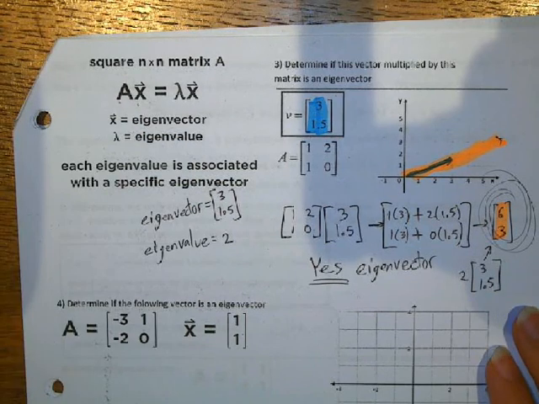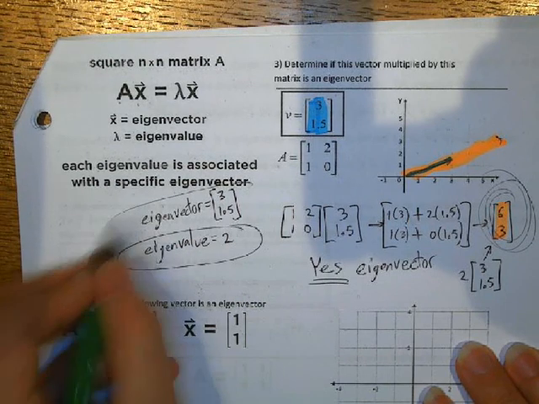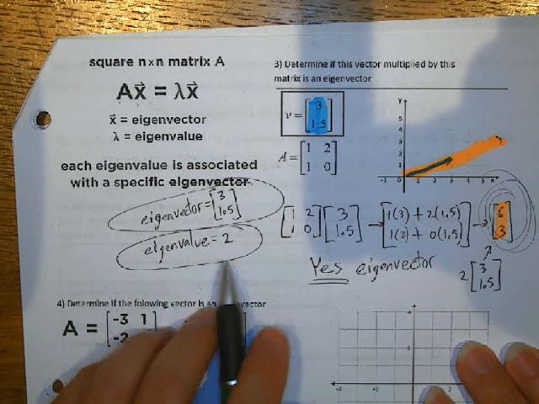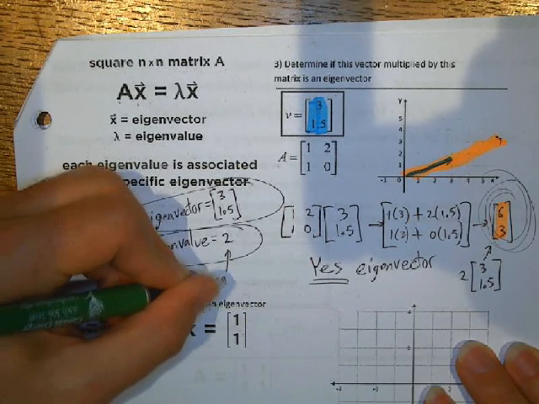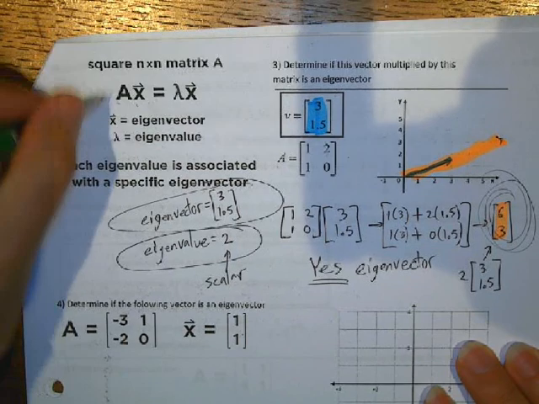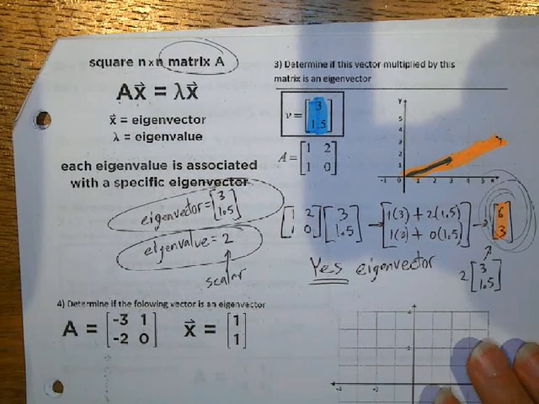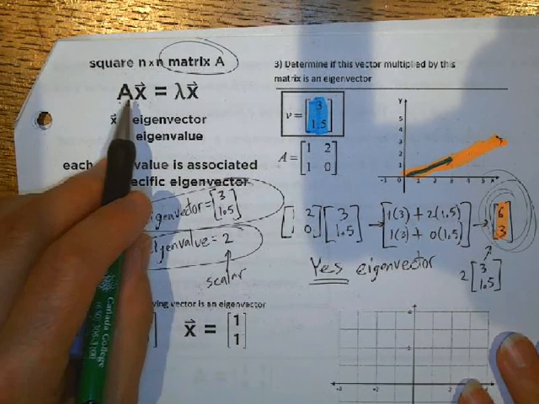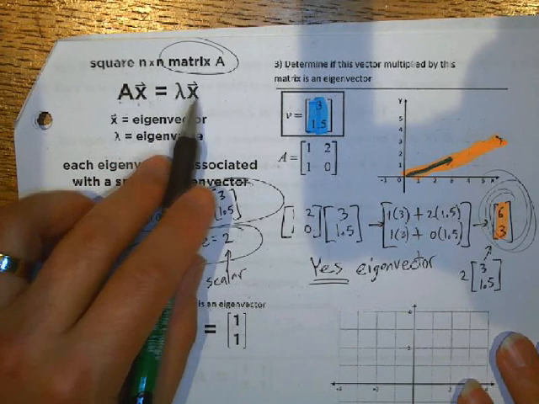Okay, and remember, our eigenvalue is a scalar. This is important. And A is a matrix. So something important to keep in mind. We've got our matrix times the vector is equal to our scalar times the vector. Important to keep that in mind.